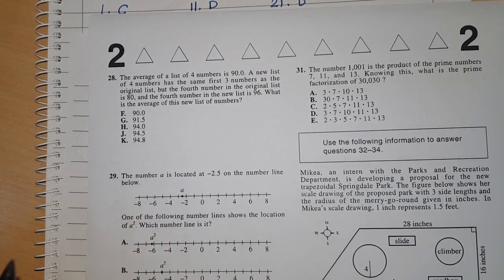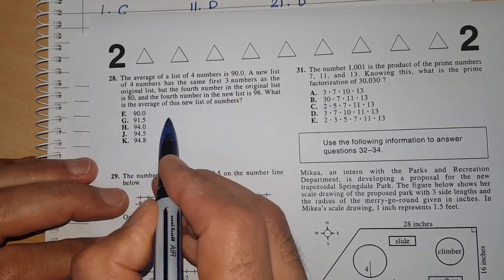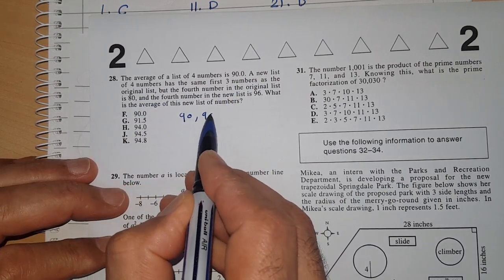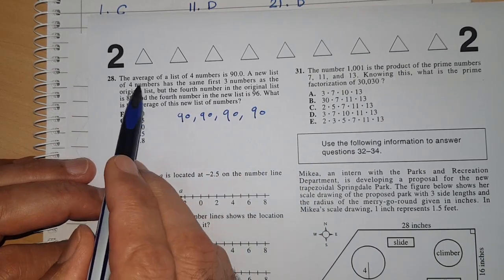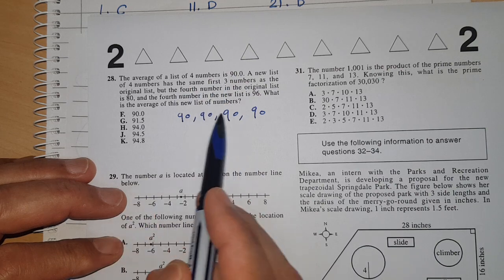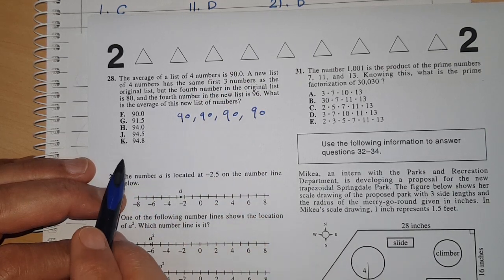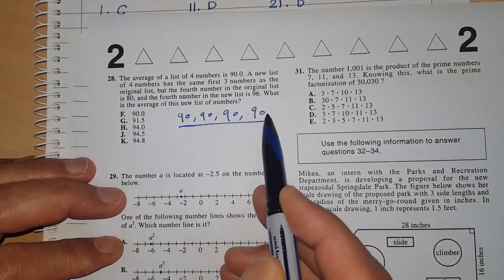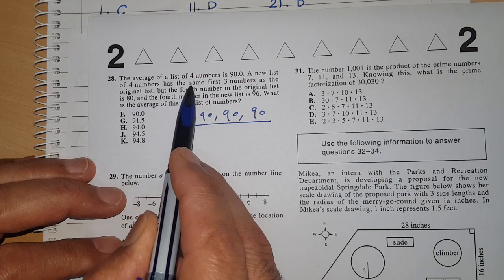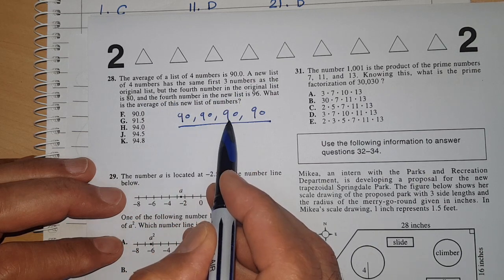Let me solve with you step by step this question. The average of a list of 4 numbers is 90. Just write 90, 90, 90, 90. Okay? When I say the average of 4 numbers is 90, consider each number of the 4 is 90. A new list of 4 numbers, a new list than this. This is the first list. A new list of 4 numbers has the same first 3 numbers. Consider the first 3 numbers like this, 90, 90, 90. Okay?